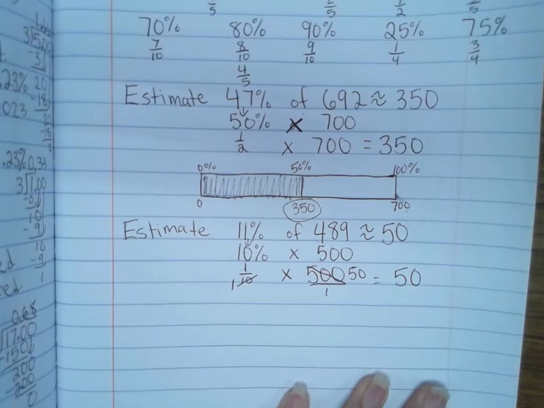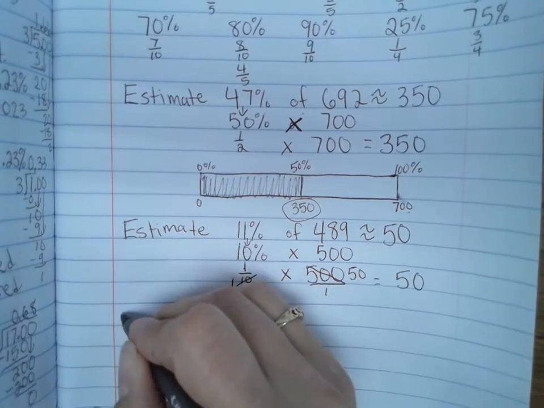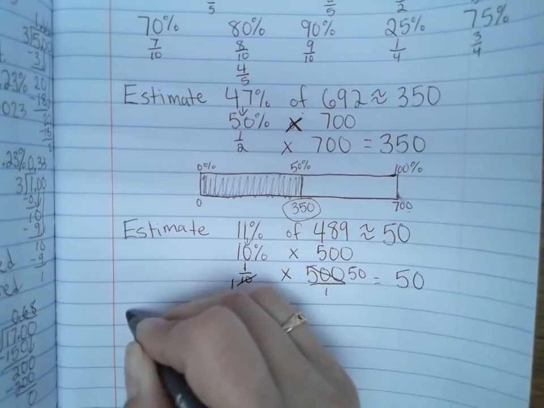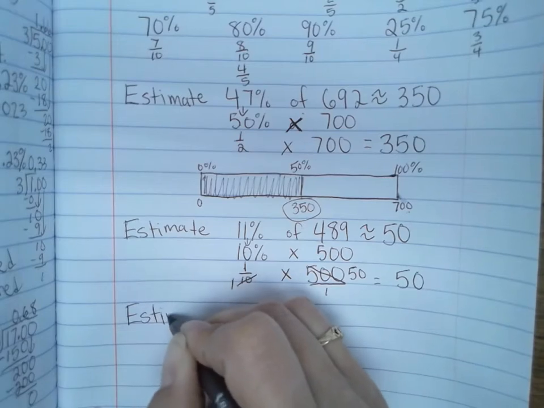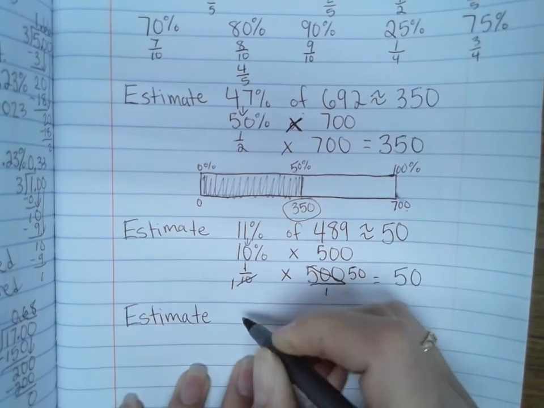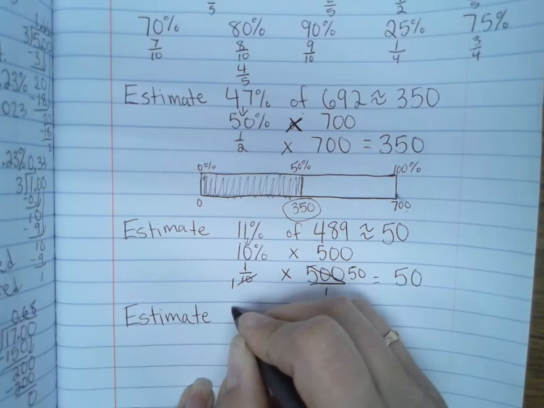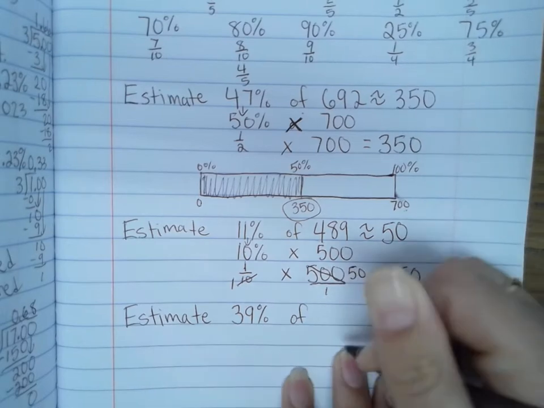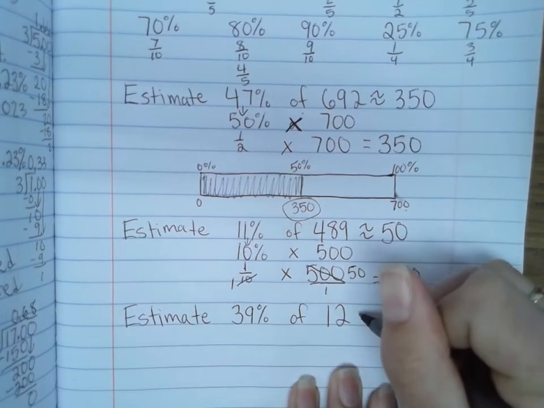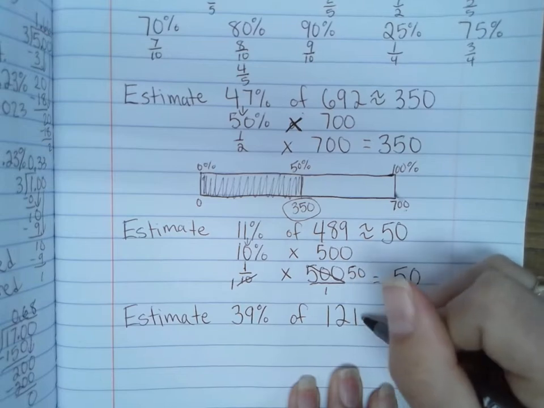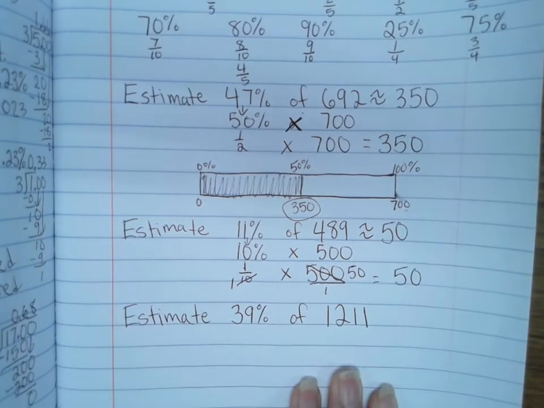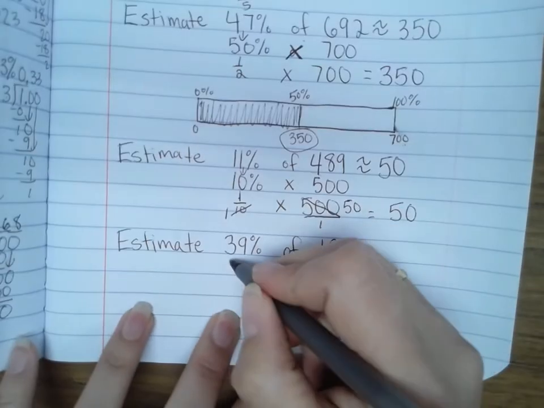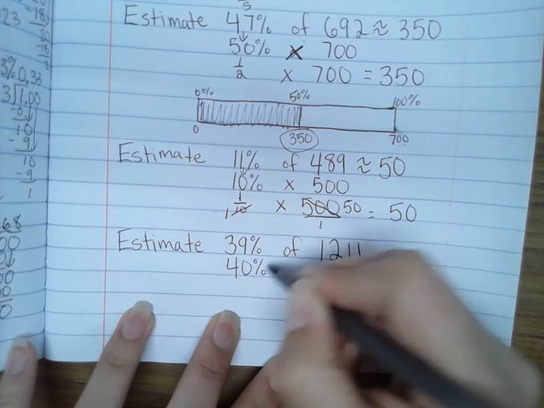Okay, let's estimate 39% of 1,211. Okay, this is pretty close to 40%, so I'm just going to turn that into 40% for my estimate.